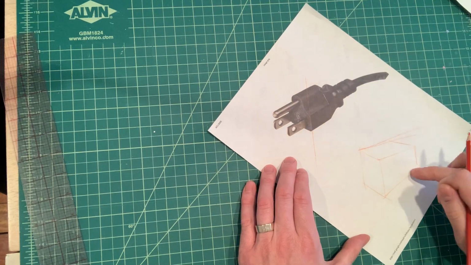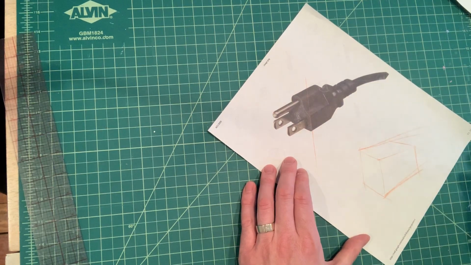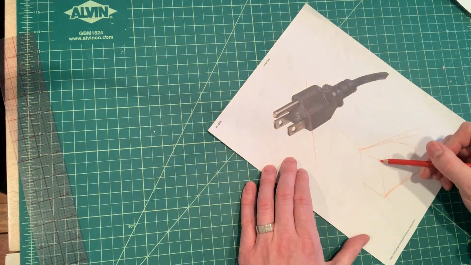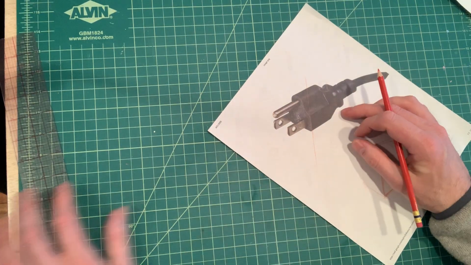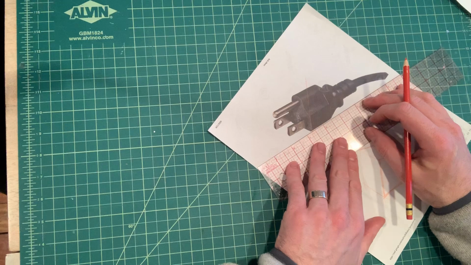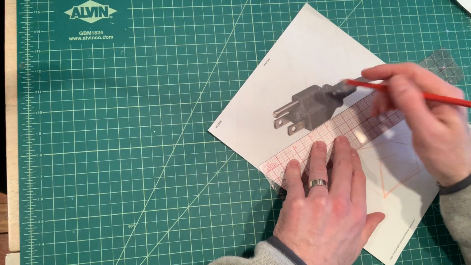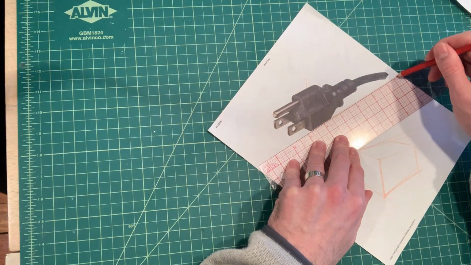Something along the lines of that. Maybe this isn't as dramatic, but the same concept. So this line right here basically is this line. Next thing I'm going to do is draw a line following this bottom line here all the way out as far as I can.